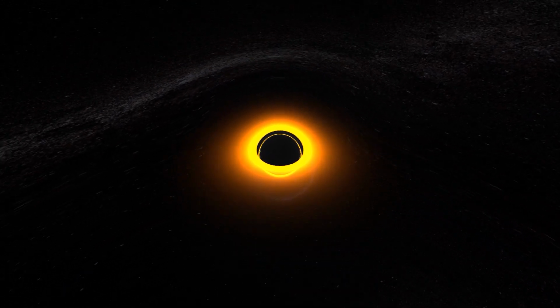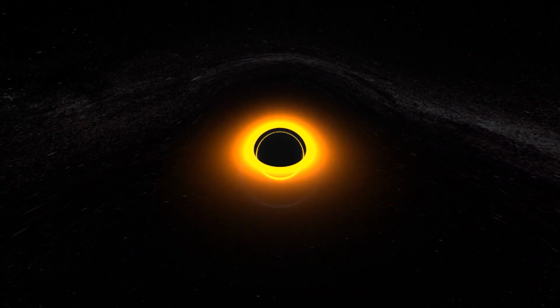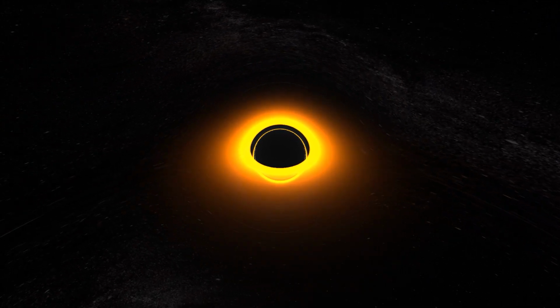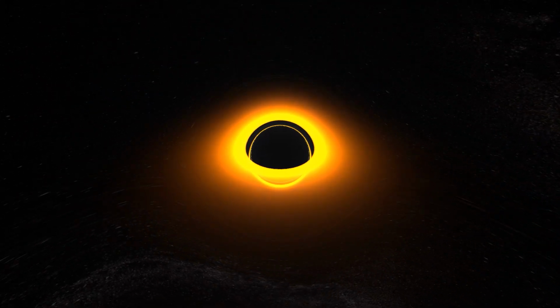Light usually moves in straight lines, but that's not always true. Near a black hole, photons are subject to immense gravitational forces that create stunning effects.